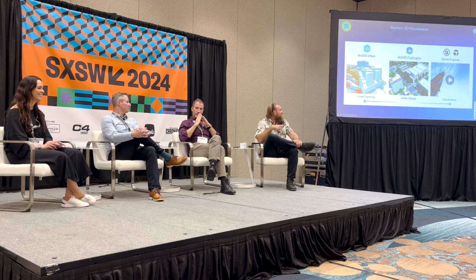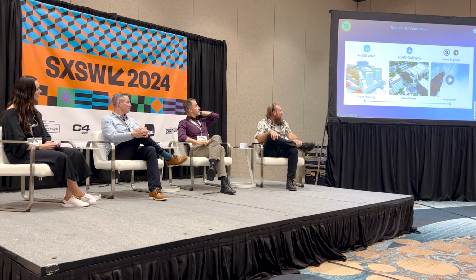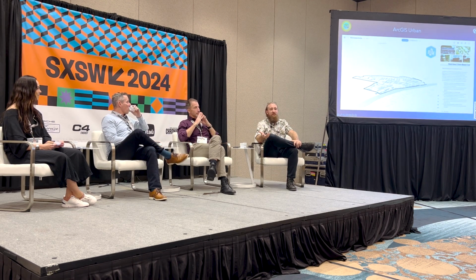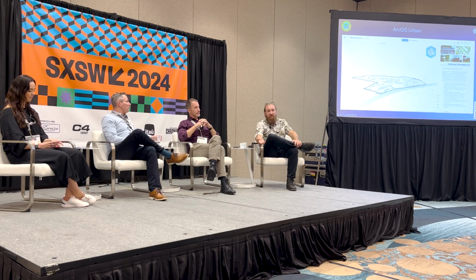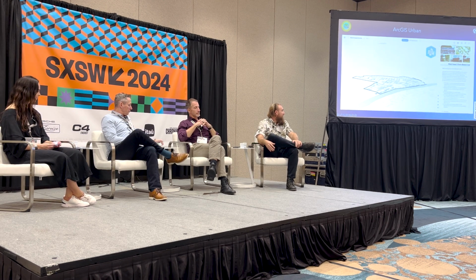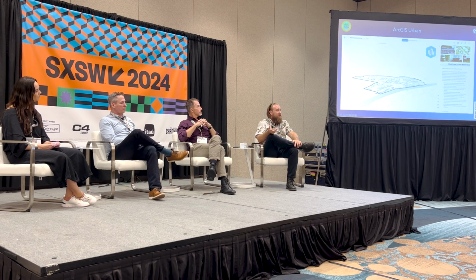Sure, and something I'm just going to highlight here. This is a slide that we use a little bit regularly to communicate the workflow between ArcGIS Urban, CityEngine, and these game engine tools. The ArcGIS Urban platform is very valuable because it allows folks who don't necessarily have 3D experience, but maybe they have planning experience, GIS experience, and it can help them start to understand how to use some of these tools.